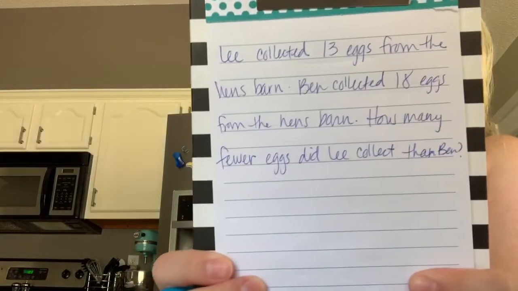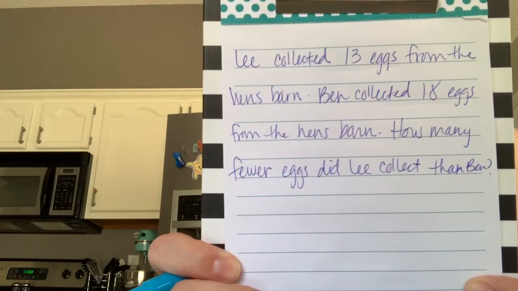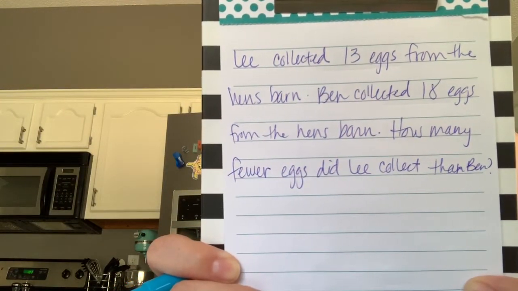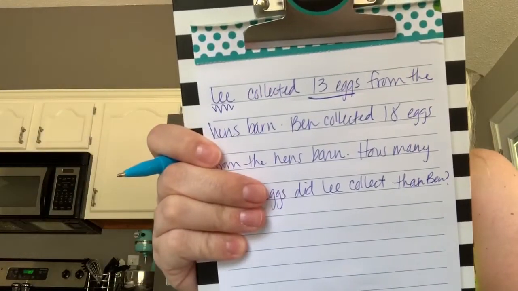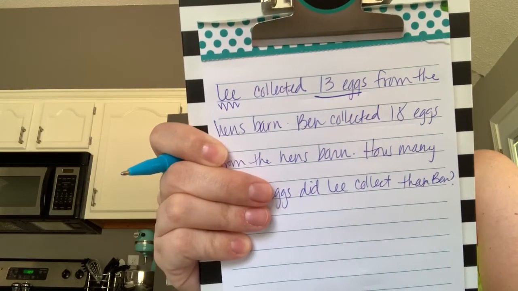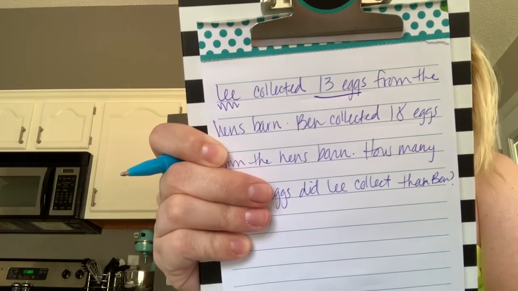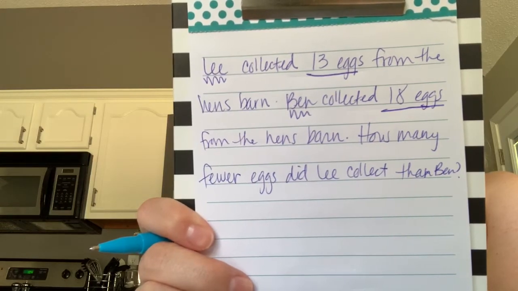Okay, how many fewer? So let's read it again. Of course, Miss Bowden has it written down, so let's talk about it. Lee collected 13 eggs from the hen's barn. What is important here? Lee collected 13. Actually, I'm going to start underlining the name to go with it. Lee collected 13. All right, next sentence. Ben collected 18 eggs from the hen's barn. What's important? Ben collected 18. Very good. Okay, our question.